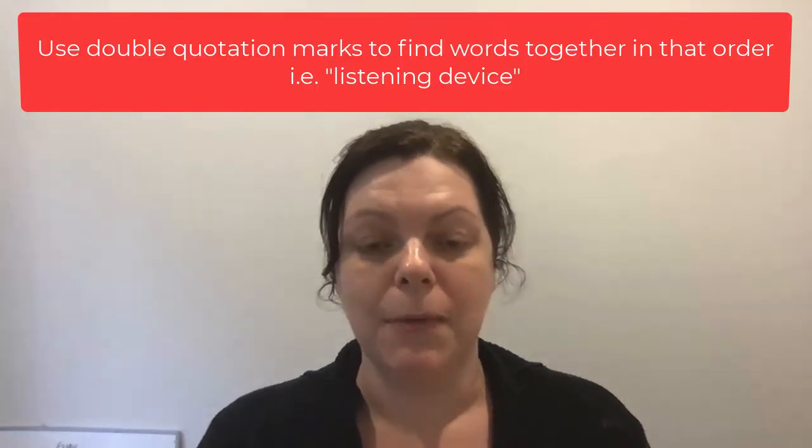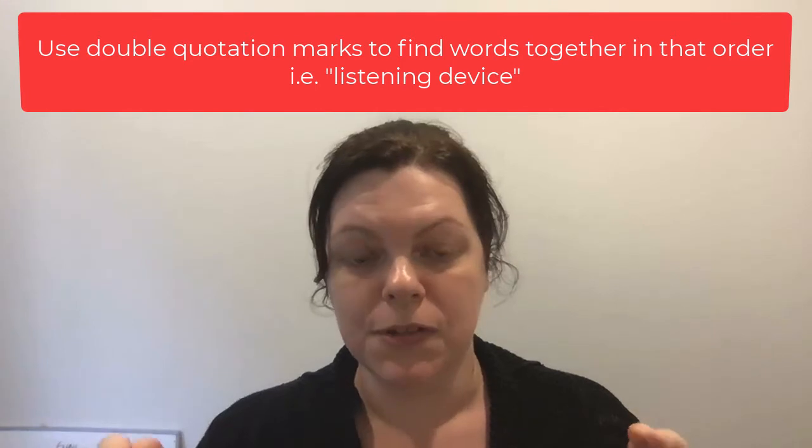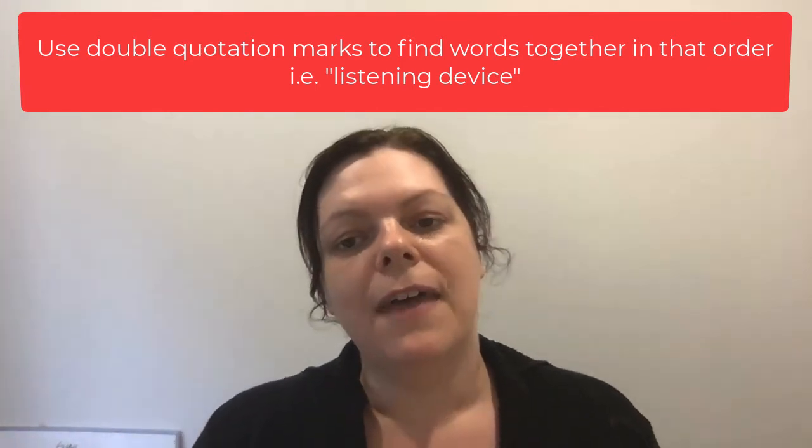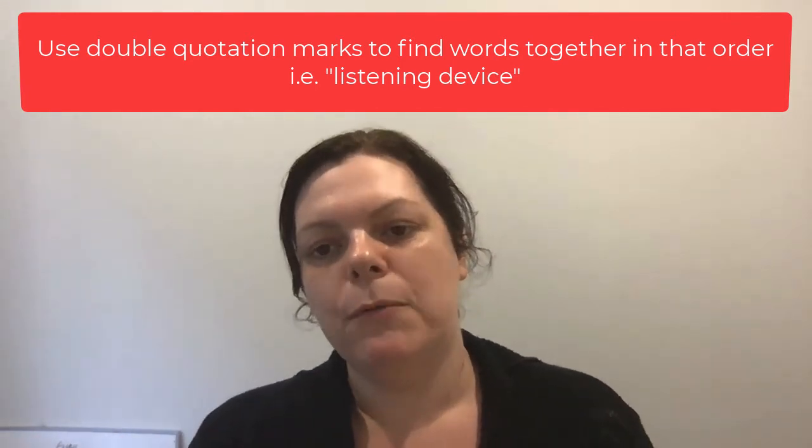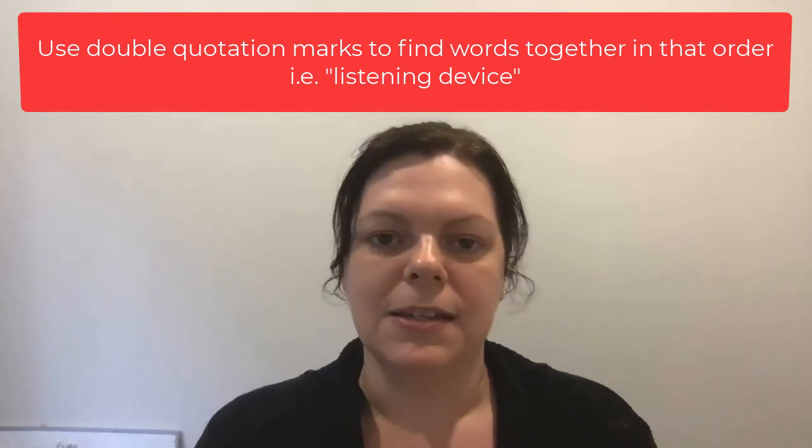So if you want to search for a particular phrase like that, and you want the words to appear together, use double quotation marks around them. So double quotation marks around listening device. That would then only pull out where that specific phrase is found in a text.